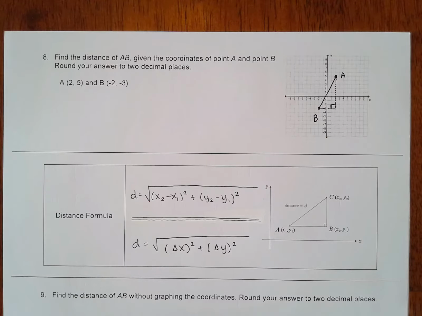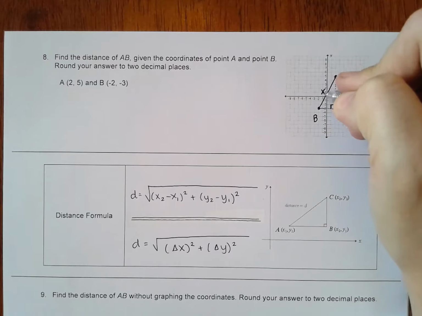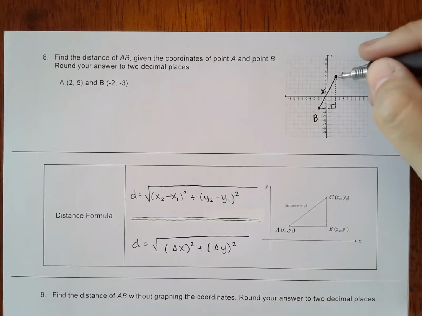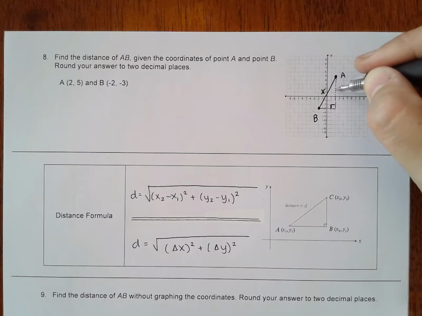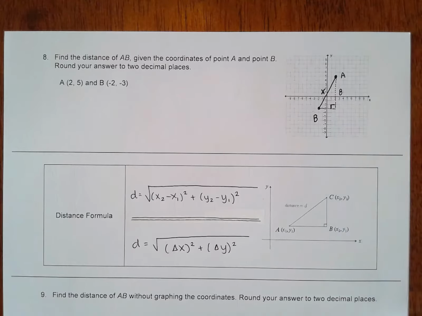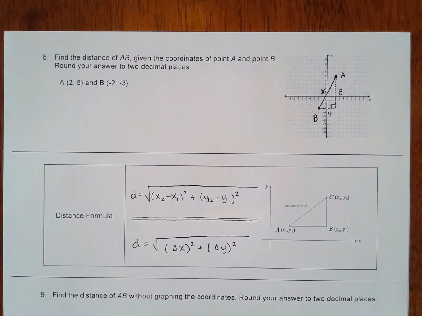I'm going to put the little box on it so that you remember that it's a right triangle. Here's my part that I'm trying to find out how long it is, so I'll call that side x. And then this side and this side become the legs of my right triangle. So from A to the corner is 1, 2, 3, 4, 5, 6, 7, 8. So this side's 8 long. And then from B to the corner is 1, 2, 3, 4. So this side is 4 long.